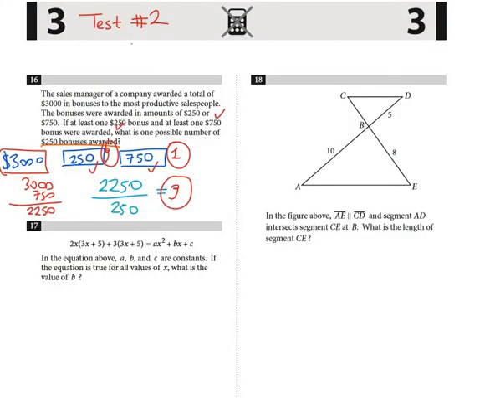Question number 17. In the equation above, a, b, and c are constants. If the equation is true for all values of x, what's the value of b? Here we're going to distribute the left-hand side and compare the equations on the right and left. So 2x times 3x is 6x squared, and 2x times 5 is 10x.